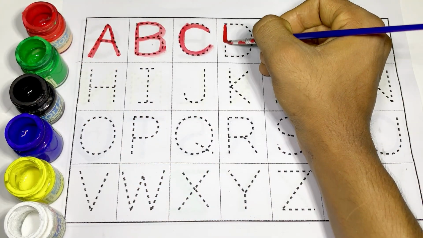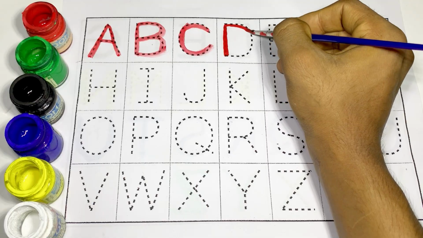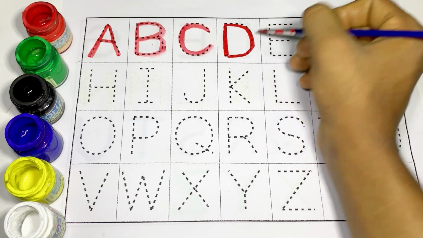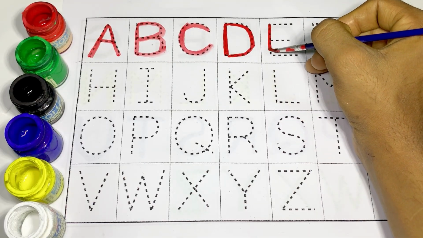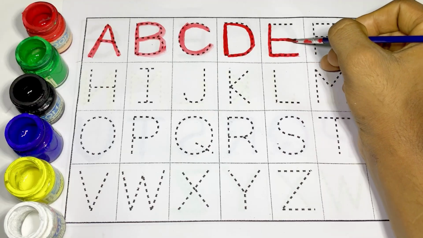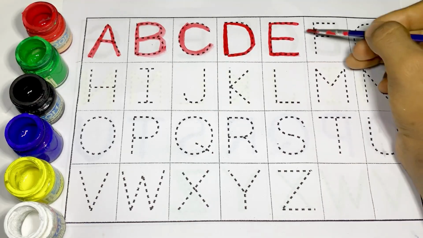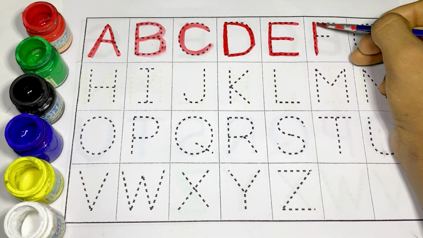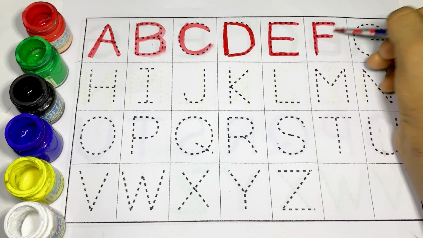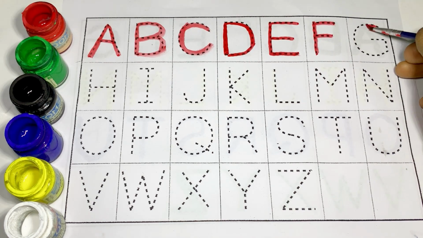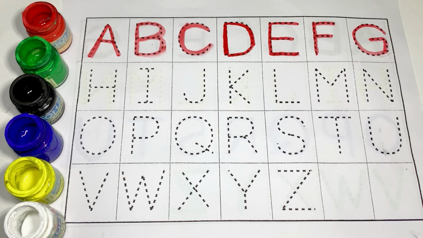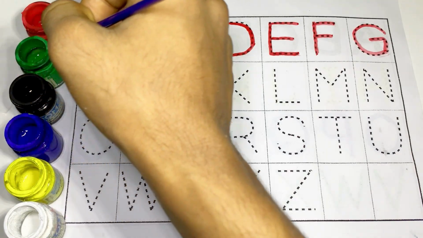D for dog, D for doll. E for egg, E for elephant. F for fish, F for fan. G, G for goat, G for grapes. Kids, next H. H for hand, H for helicopter.